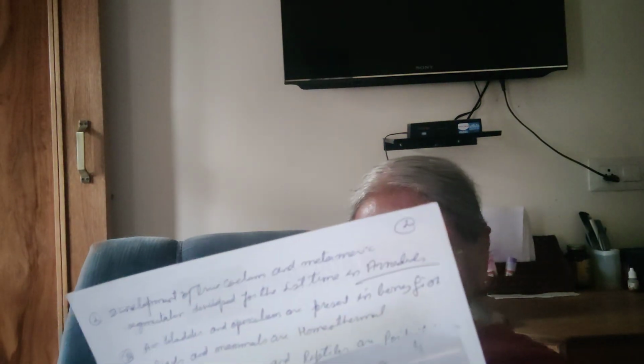One more thing to remember: from Platyhelminthes onwards, all animals are triploblastic. That is, the germ layers are of three types: ectoderm, mesoderm, and endoderm. You follow my point? And coelenterates are diploblastic, with only two germ layers, ectoderm and endoderm. In triploblastic animals, three germ layers are present: ectoderm, mesoderm, and endoderm. So from Platyhelminthes onwards, up to Chordata, all animals are triploblastic.